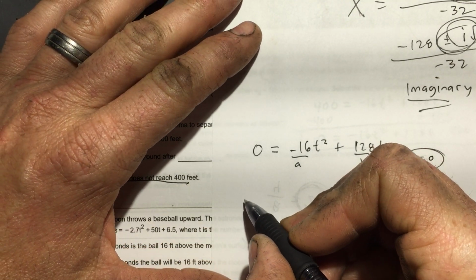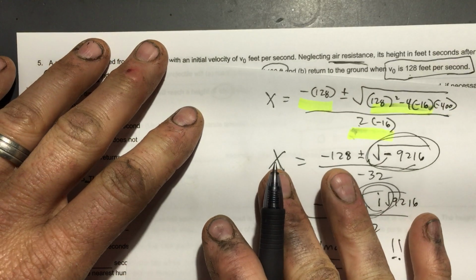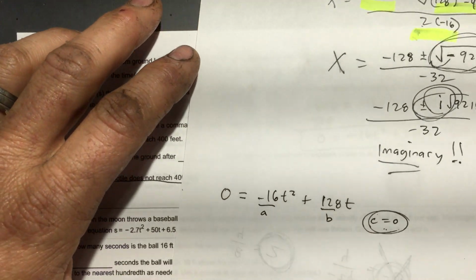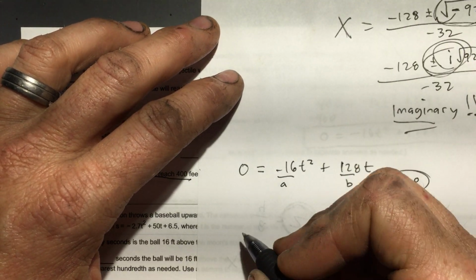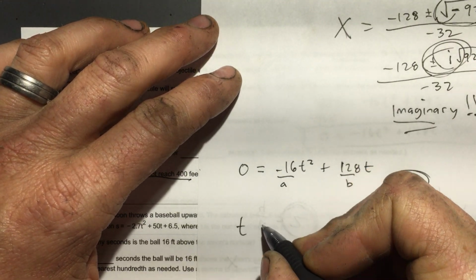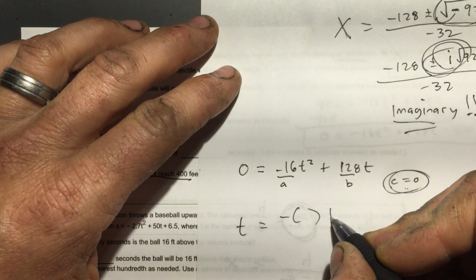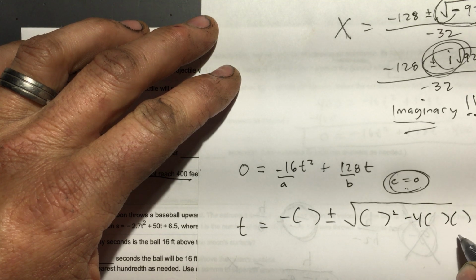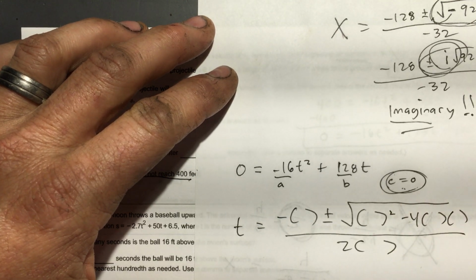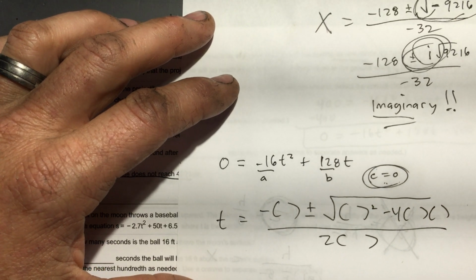So let's do it here. Oh, you know what? I did X up here a while ago. It should be T in this problem. We're doing T, so I need to do T. I didn't think about that a while ago. So let's do T. T equals negative B plus or minus the square root of B squared minus 4AC all over 2A. Okay.